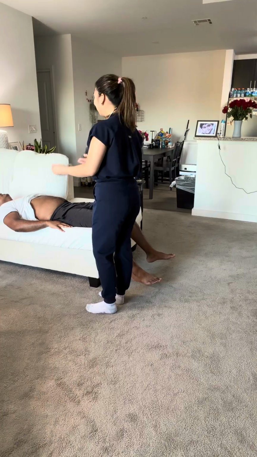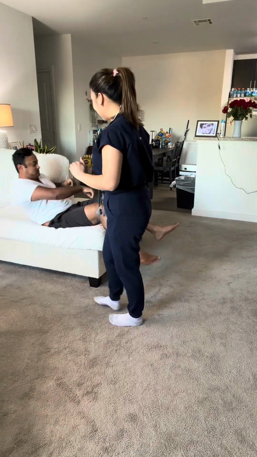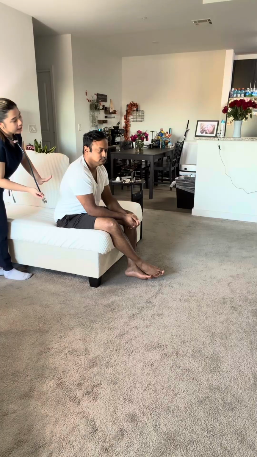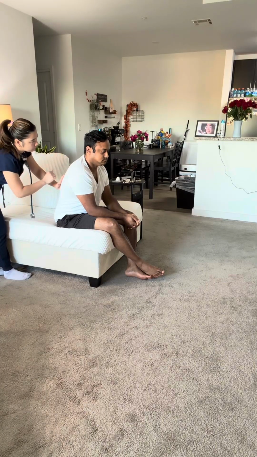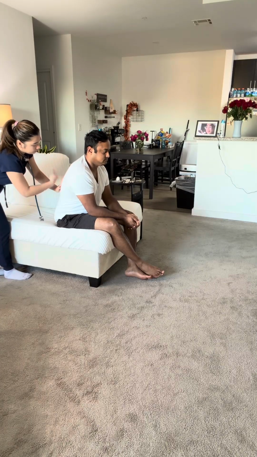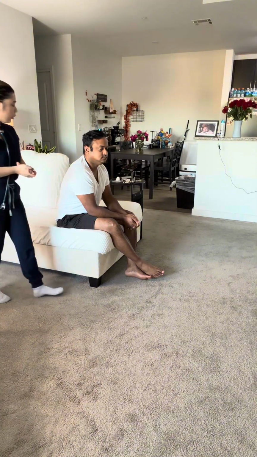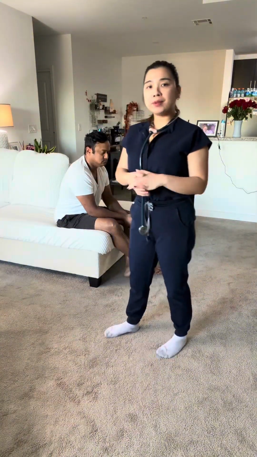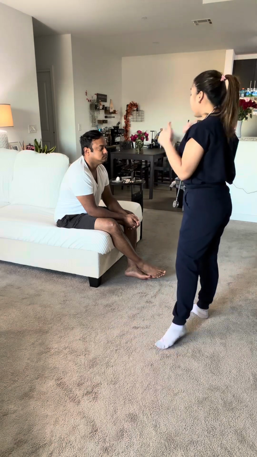Now we're going to assess your costovertebral angle. So I'm going to have you sit up for me. And I'm just going to percuss your costovertebral angle. And you're going to let me know if you feel any tenderness as I do this, okay? Any tenderness? No. Any tenderness? No. Good. All right. So you did not have any CVA tenderness, and CVA tenderness can indicate kidney inflammation, and you did not have that. So that's great.